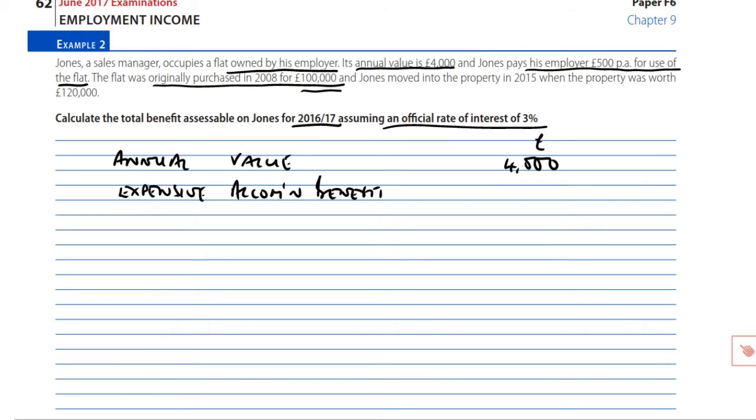Just like an example I quoted to you, we discussed at the end of the previous session, that is at least £75,000, and that makes the accommodation expensive. So it's purchased in 2008. But this employee, Jones, only moved into the property in 2015. That therefore must be more than 6 years from when the company first purchased that property.